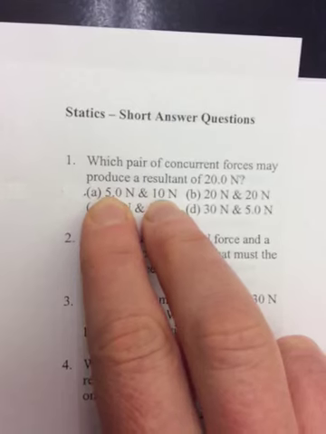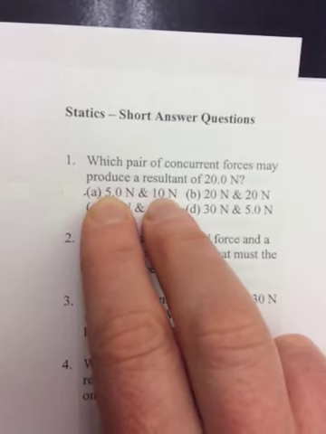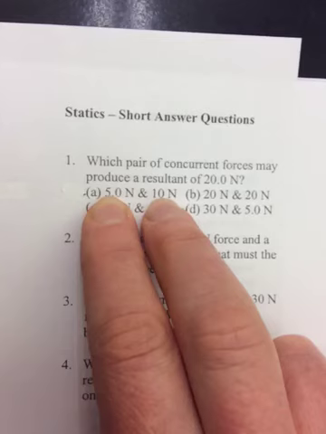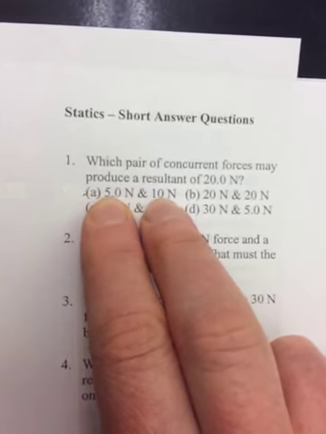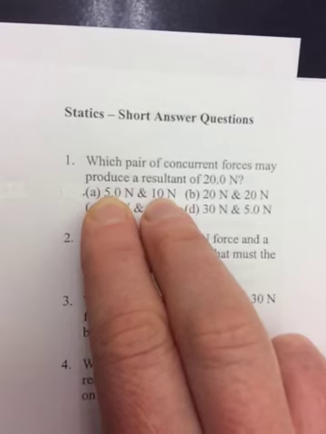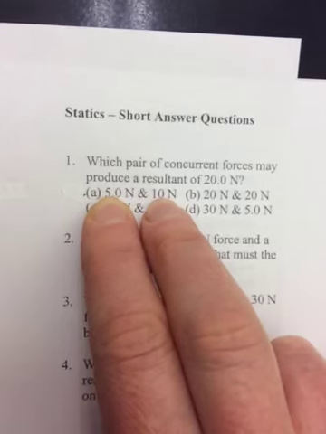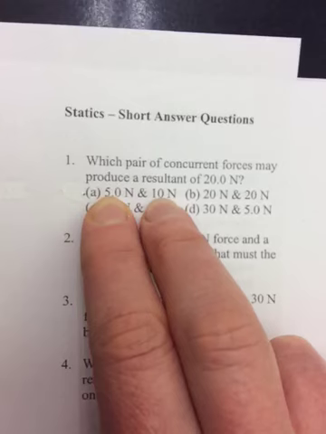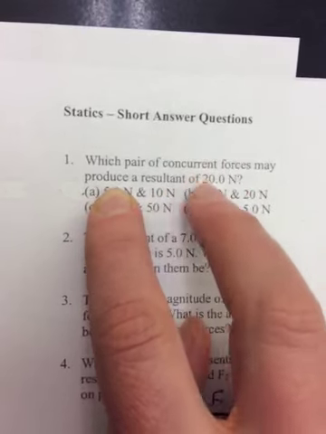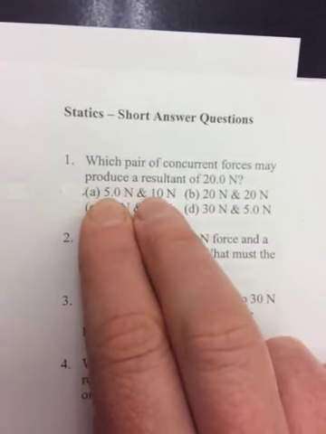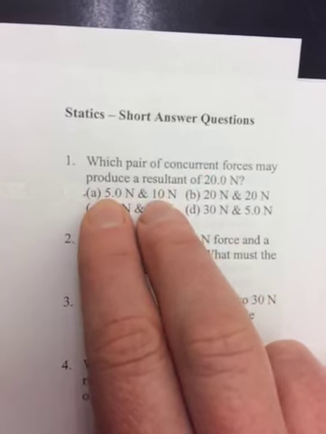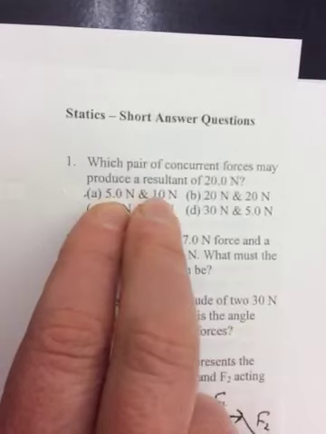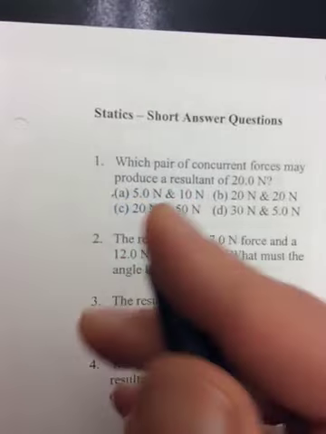So if you think back to the other day, we said that there are different ways to add forces together. If they're acting in the same direction, you'll get the maximum force they can produce. If they're acting in totally opposite directions, you'll get the minimum force they can produce. And if the 20 newtons falls between the minimum and the maximum, then these two forces can produce that. So to get the minimum force when they're acting in opposite directions, you subtract.